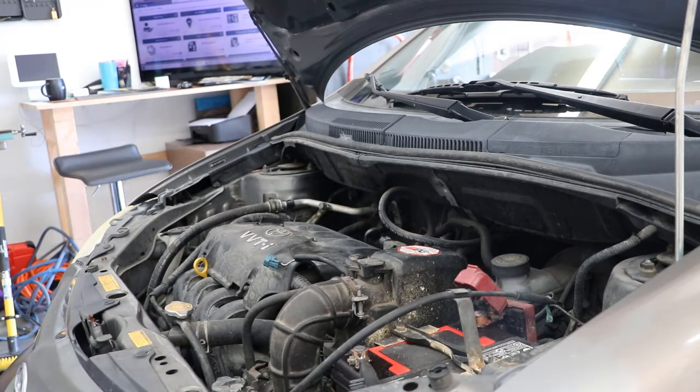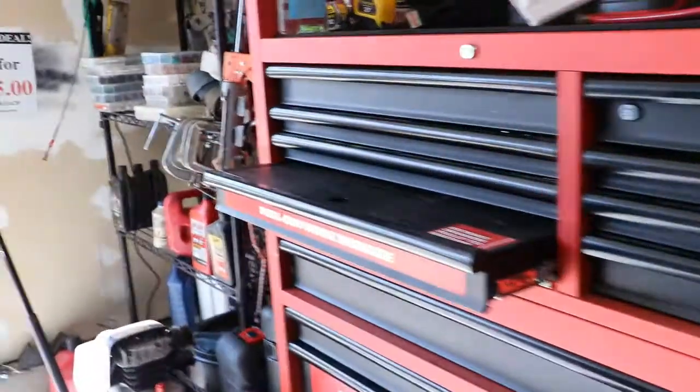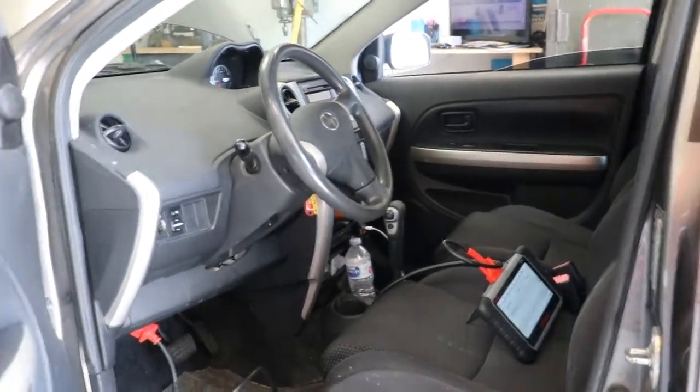With the gas cap on, there is a vent valve back on the canister that needs to be closed. So what we're going to do is grab our scan tool, get in the car, and close that back vent. This way we can actually put pressure on the full system. We're going to come back to the front here.